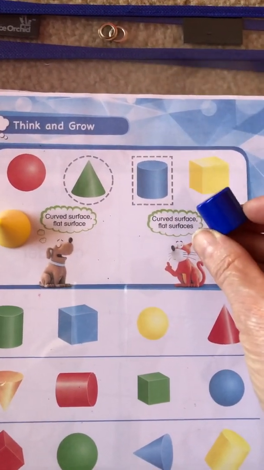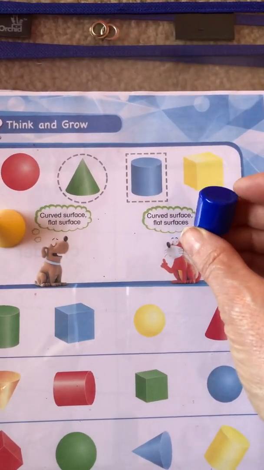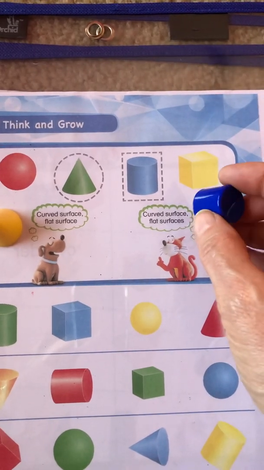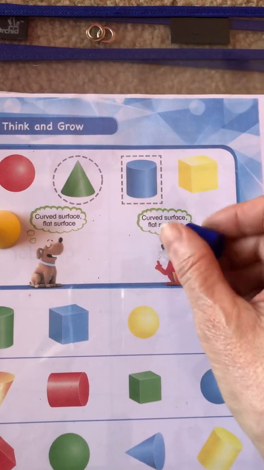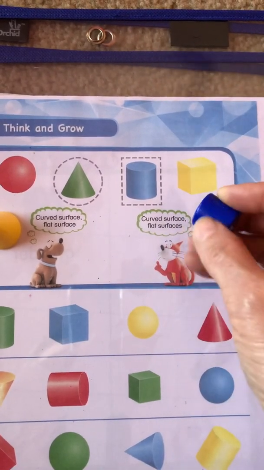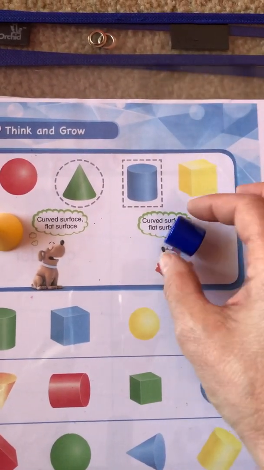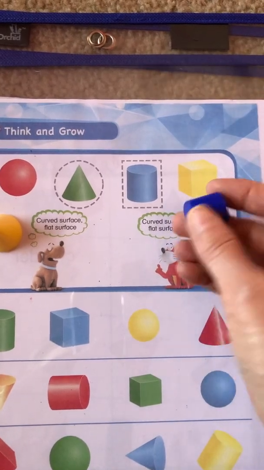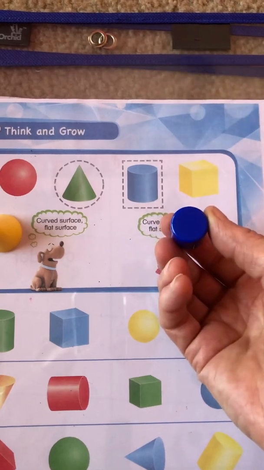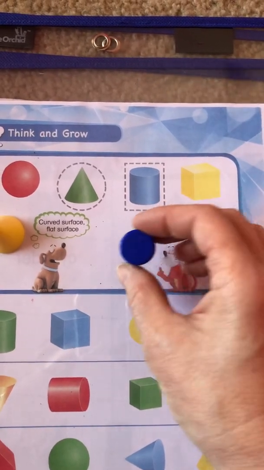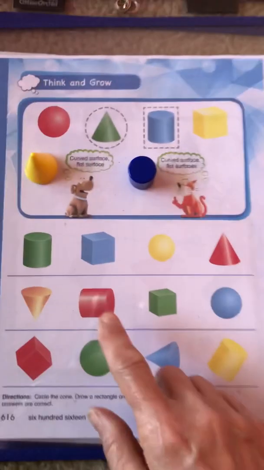And Descartes has this shape. You remember what it's called? It is a can shape, and we call it a cylinder. It has a curved surface here. See how it's kind of round? It'll roll. And it has two flat surfaces that are circles. 1, 2.